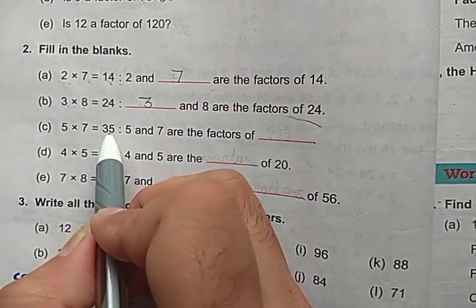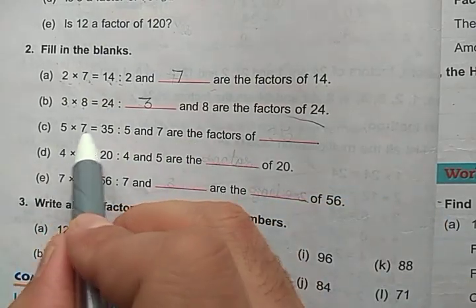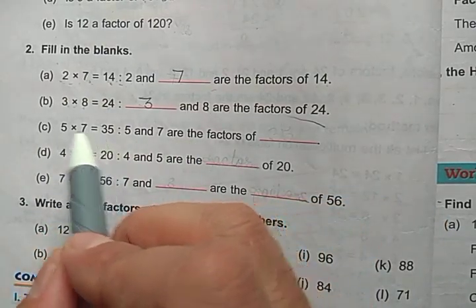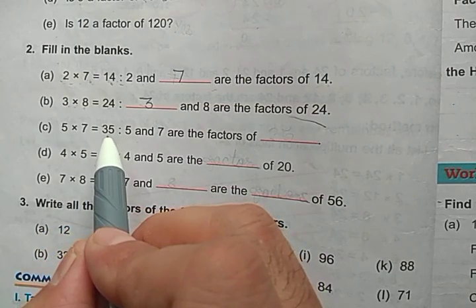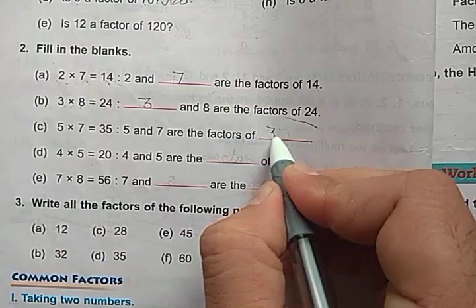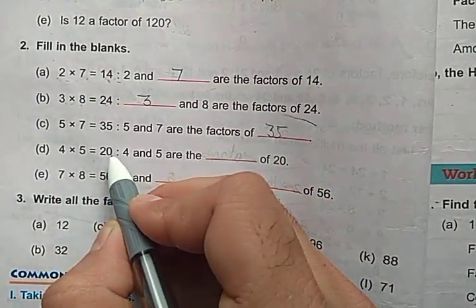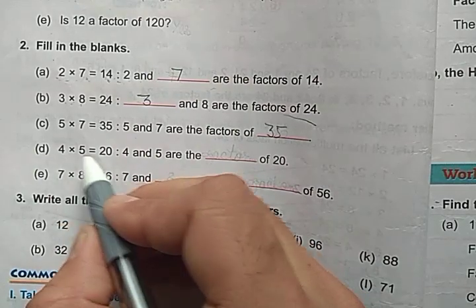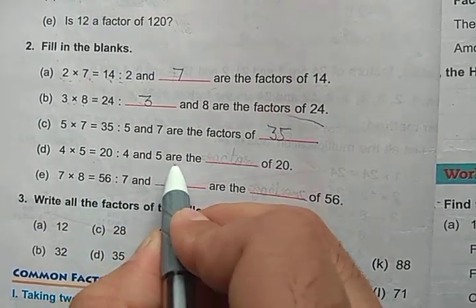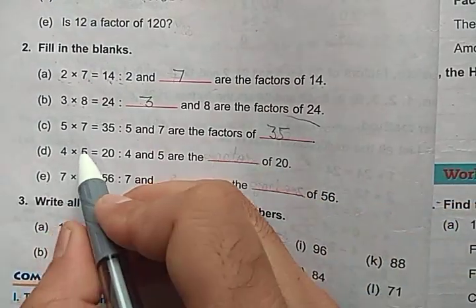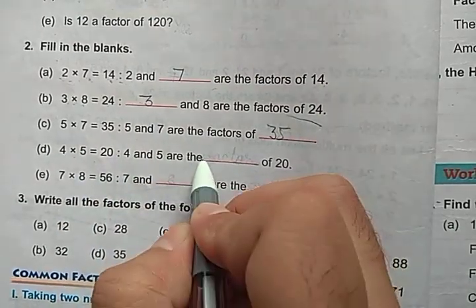Next, 5 into 7 is equal to 35. So 5 and 7 are the factors of which number? 5 7s are 35. So 5 and 7 are the factors of 35. Now 4 5s are 20. So 4 and 5 are the factors of 20. So here 4 and 5 are the dash of 20. 4 and 5 20 के क्या हैं? Factors हैं.